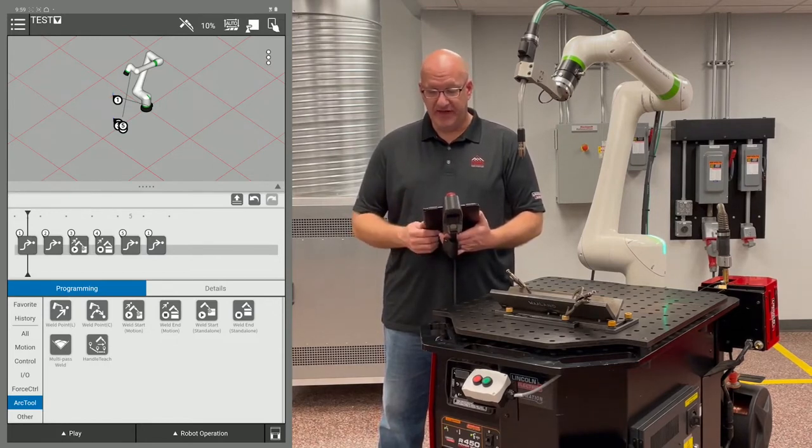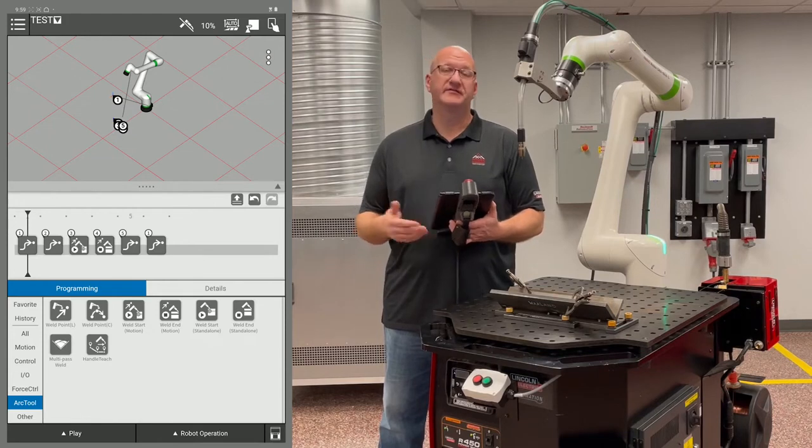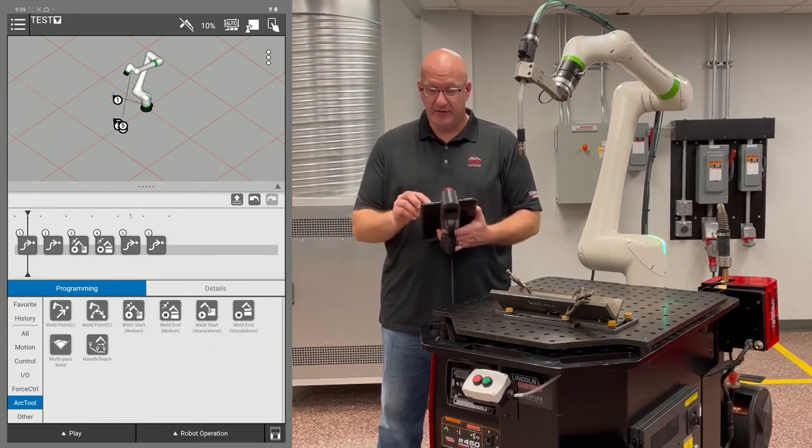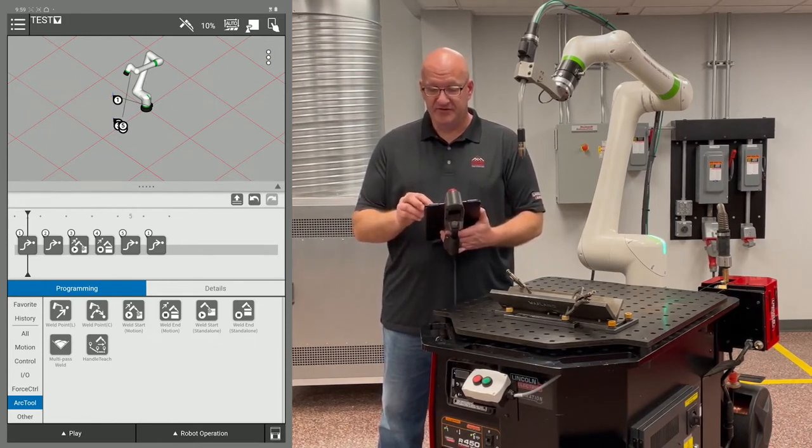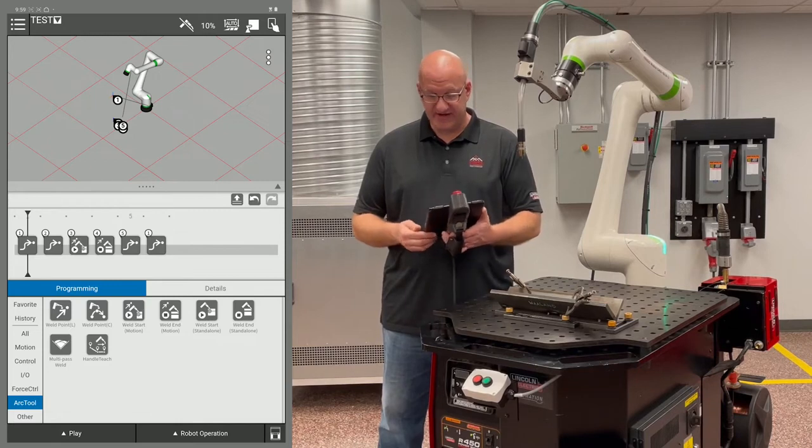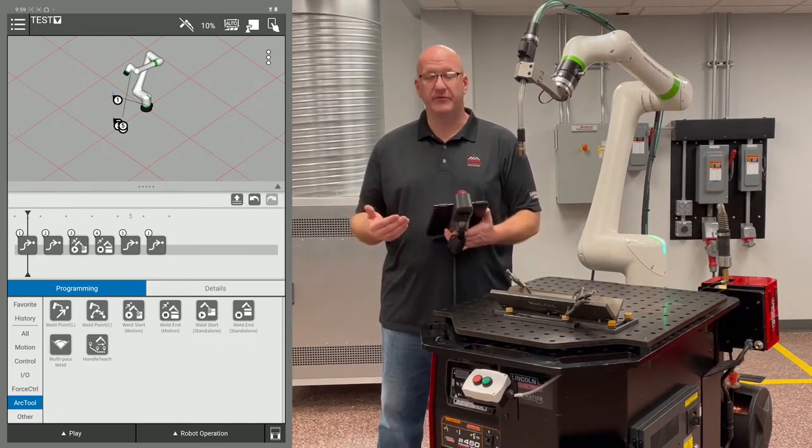To the right of that we have auto. It's showing that the robot is in auto mode. It's always in auto mode. And then the next one to the right is showing that the robot is stopped right now. Basically the program is not running.